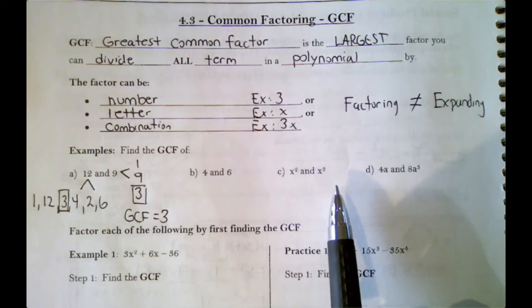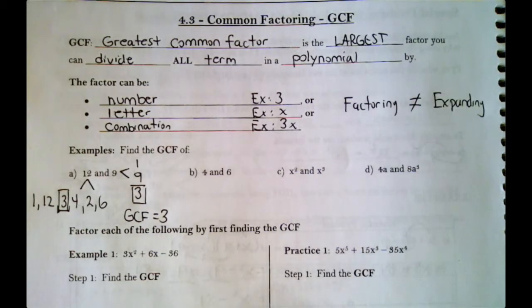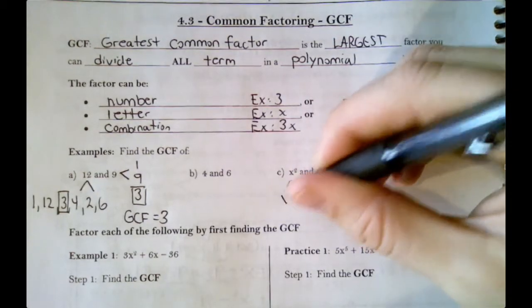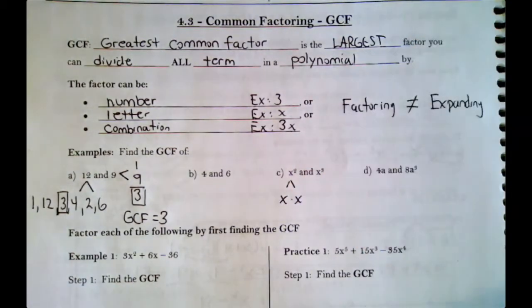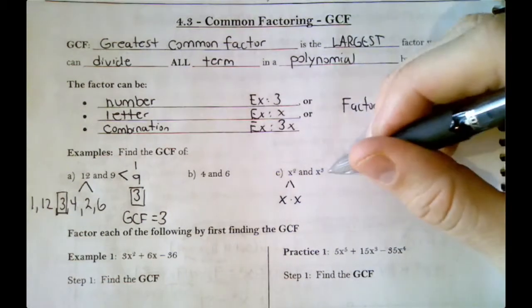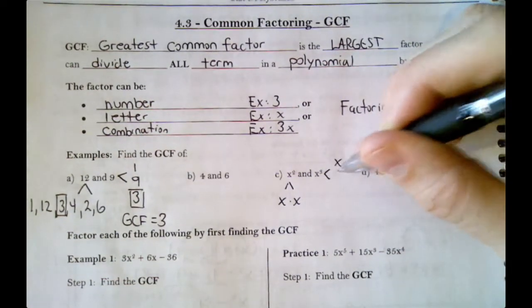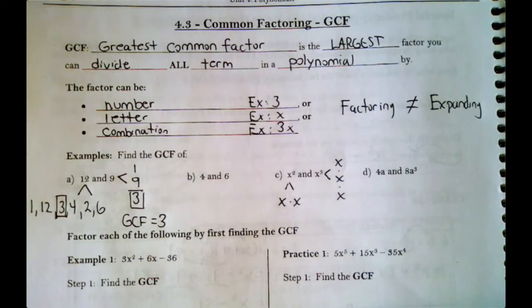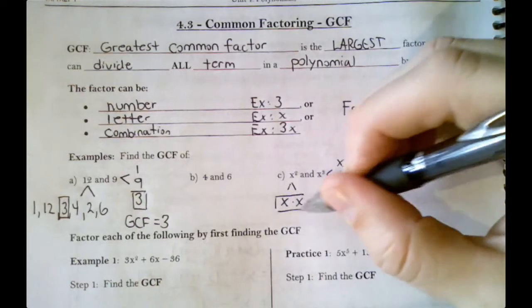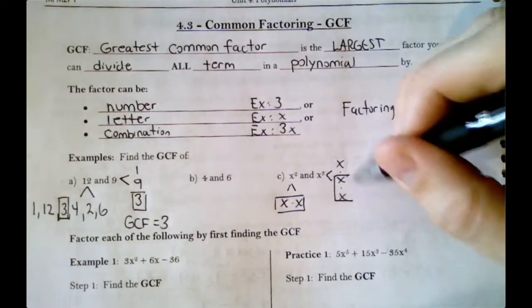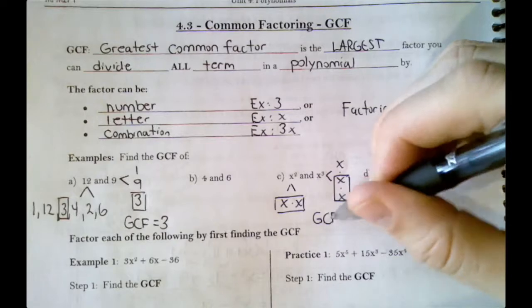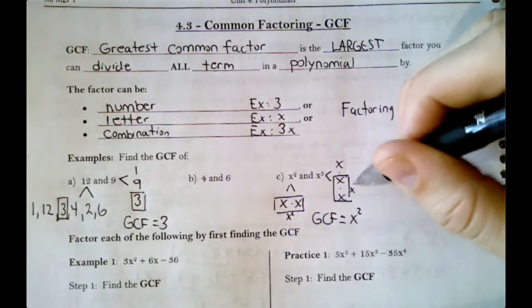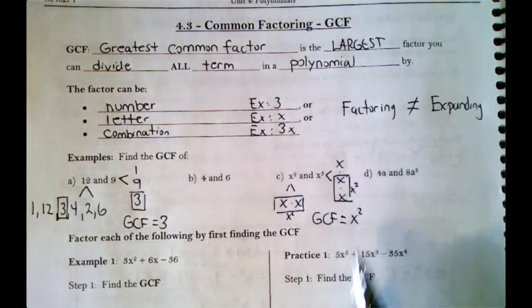Let's look at x squared and x cubed. Well, the things that multiply to give us x squared are x and x. The things that multiply to give us x cubed are x and x and x. What's common to both of these? Well, there's x's common to both of them. In fact, 2 of them. X times x is x squared. The greatest common factor to x squared and x cubed is x squared.